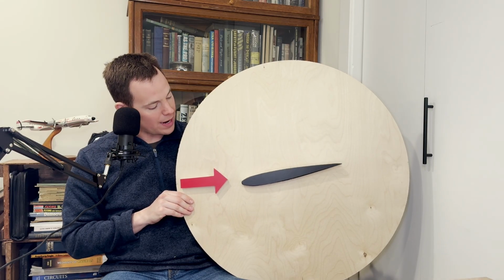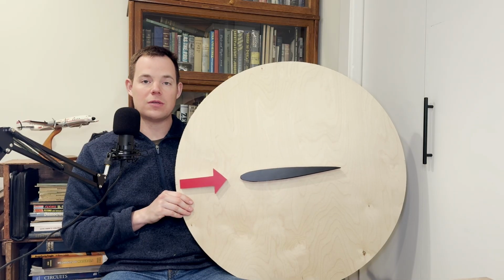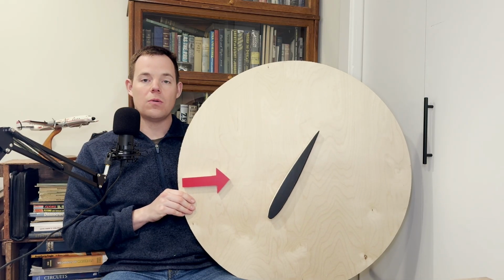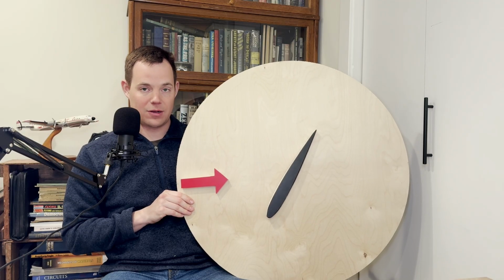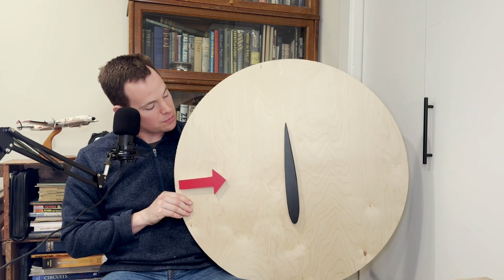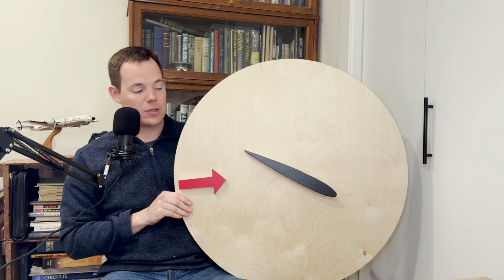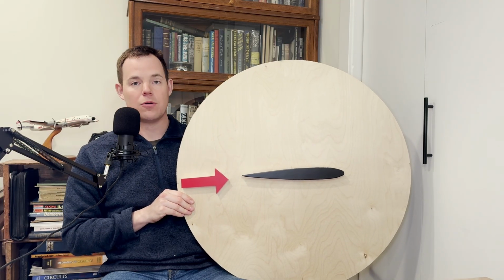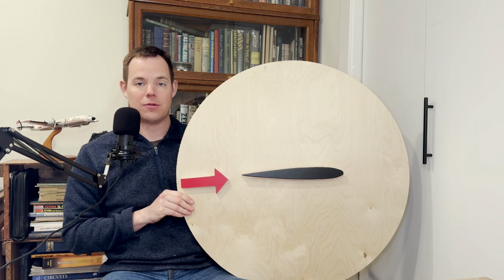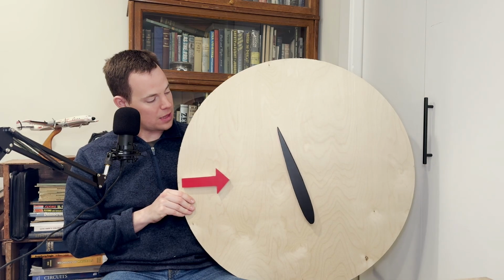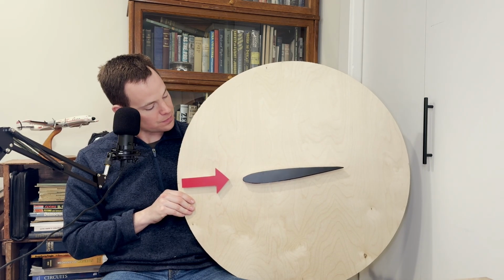Rather, we need to go back to the starting position, 0 degrees angle of attack, and when we rotate the airfoil this direction, we have negative angle of attack. And when we reach this position, we have minus 90 degrees angle of attack. And when we rotate it again the opposite direction, we approach minus 180 degrees angle of attack. So this is the full envelope that angle of attack can be.